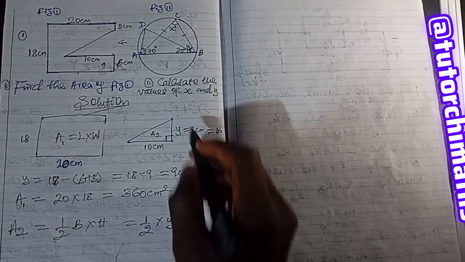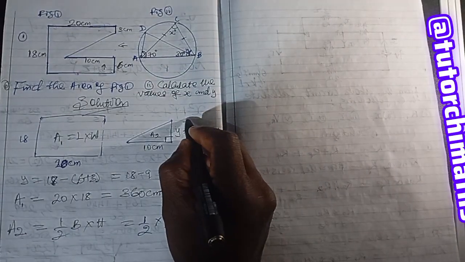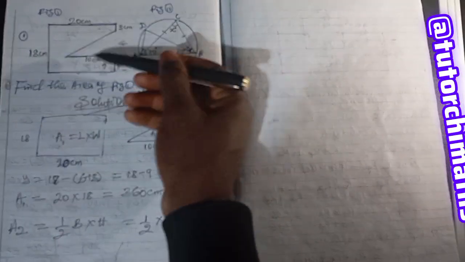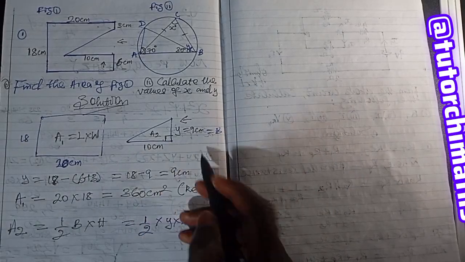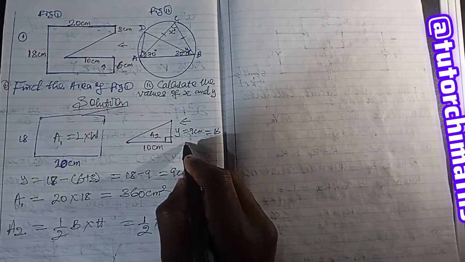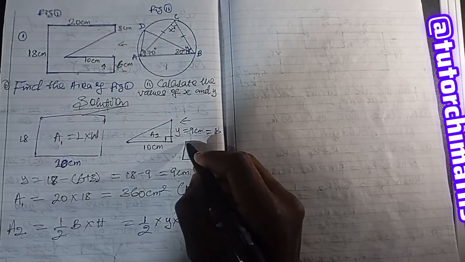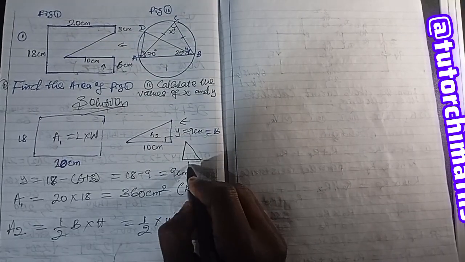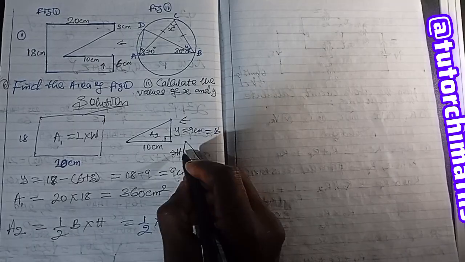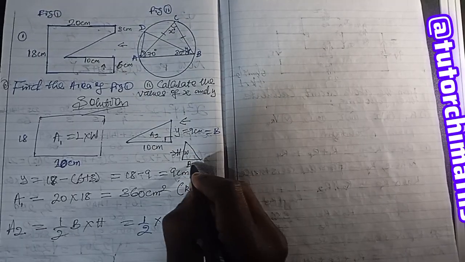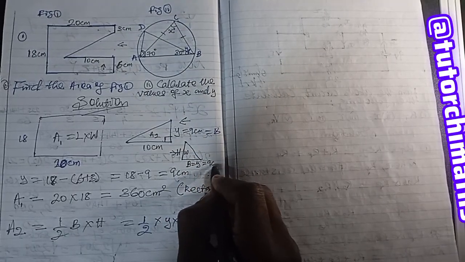Let's take for instance that we are viewing this triangle from this opening. This will be our base, whereas this will be our height. But assuming the triangle is like this, this will be our base and this will be our height, which is 10 cm. Then here is your y, which is 9 cm.